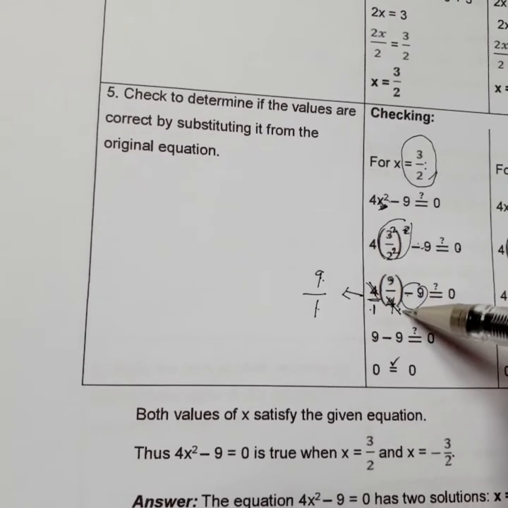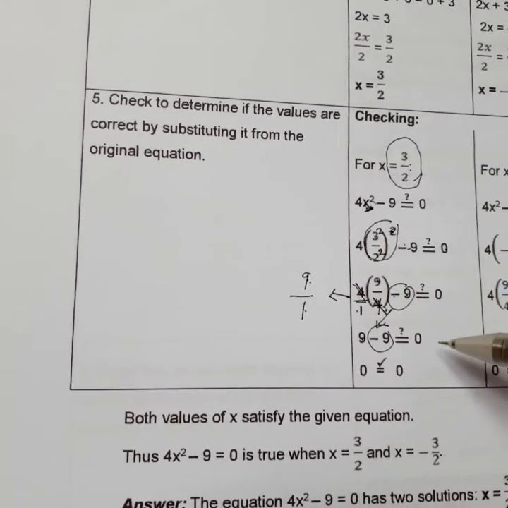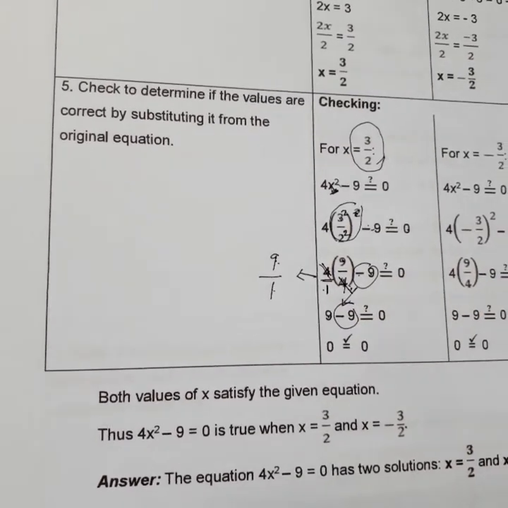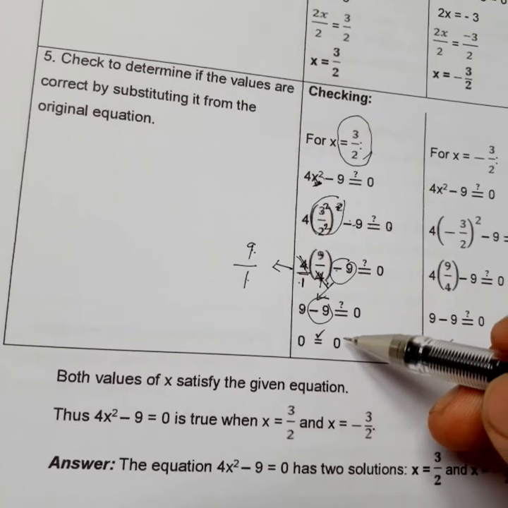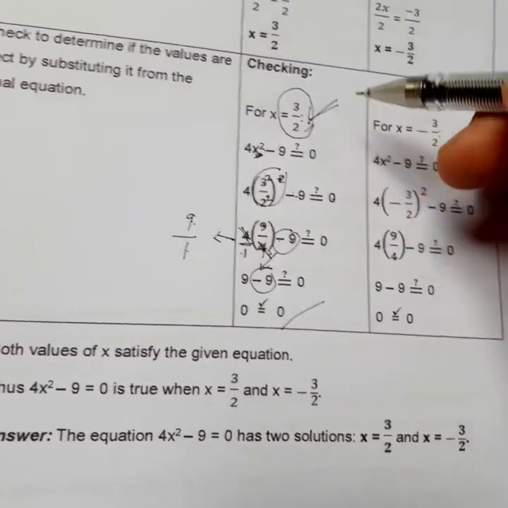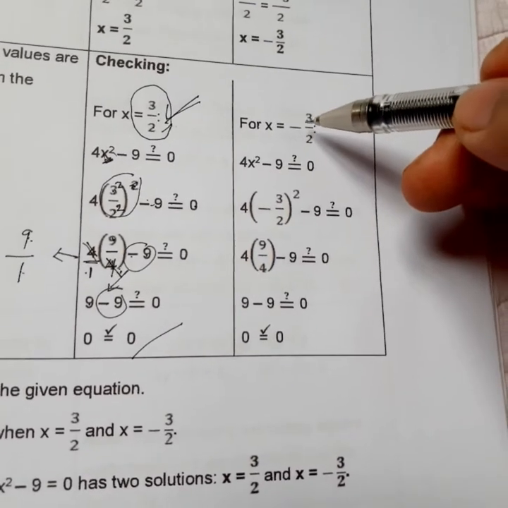Minus, copy, mo ni siya. Then, equals 0. Then, 9 minus 9, 0. So, balance. 0 is equals to 0. Balance. So, this one is checked. This root is true. Check na siya. Next, we have this one.